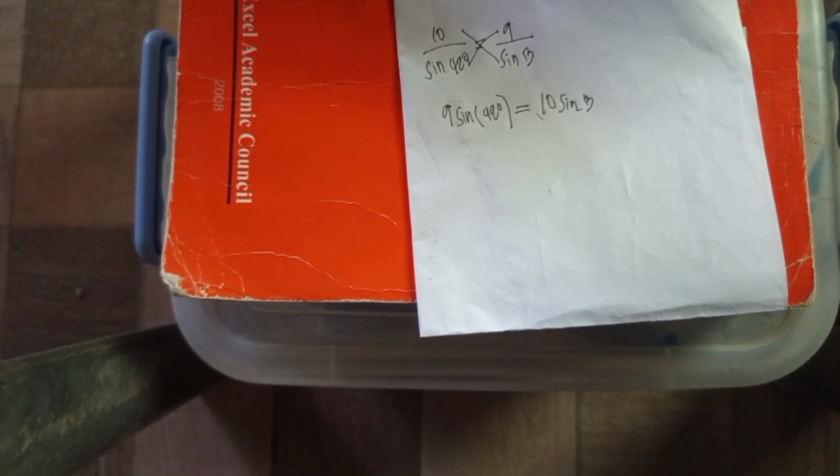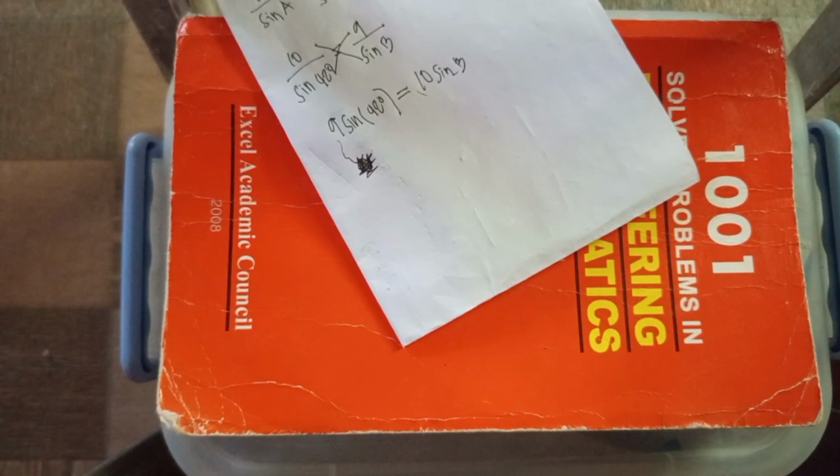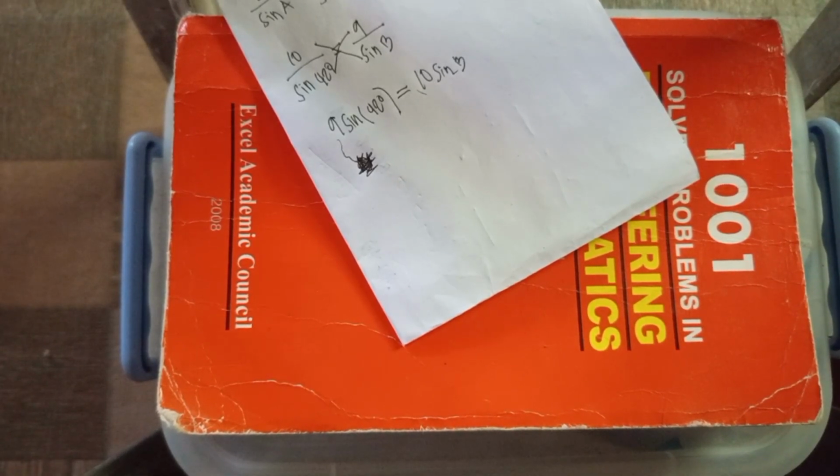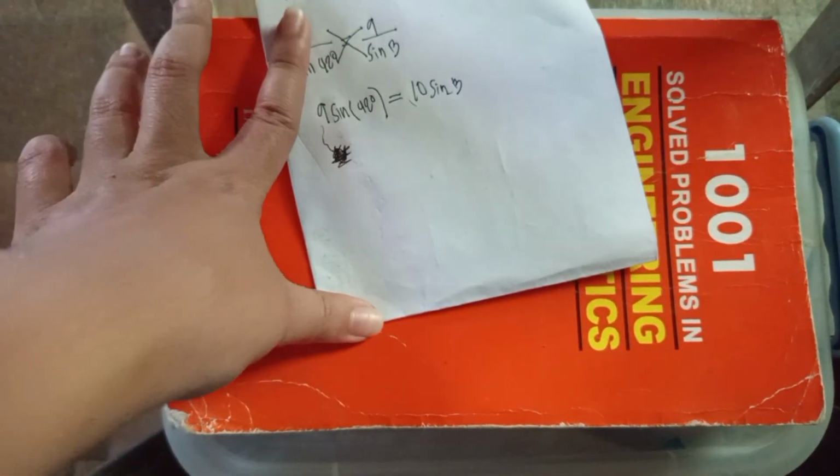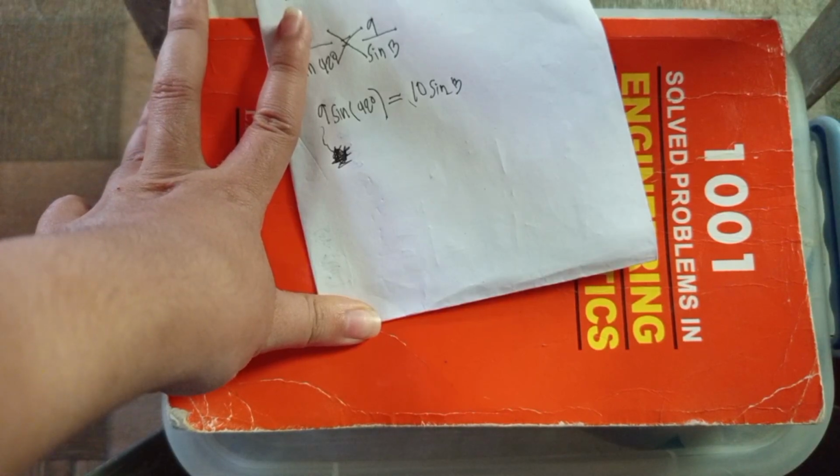Now, in order to find angle B, let's take the inverse sine of 0.6022.